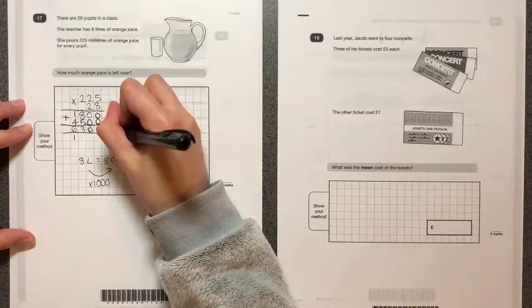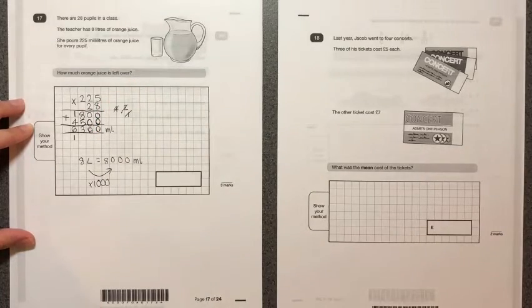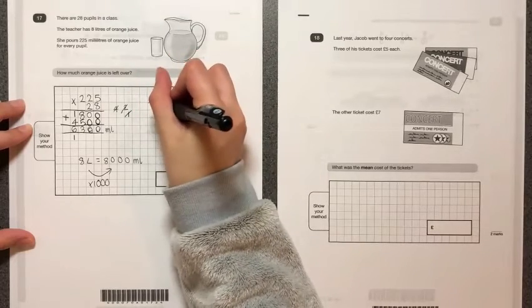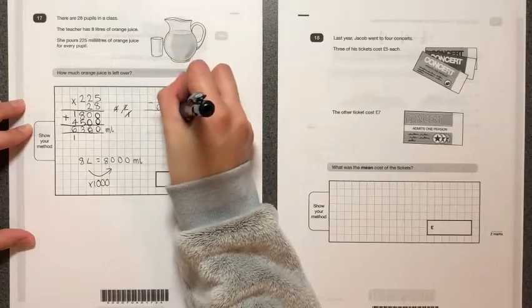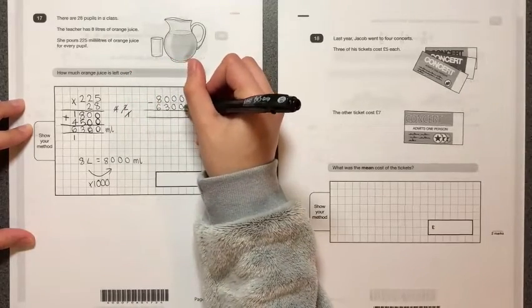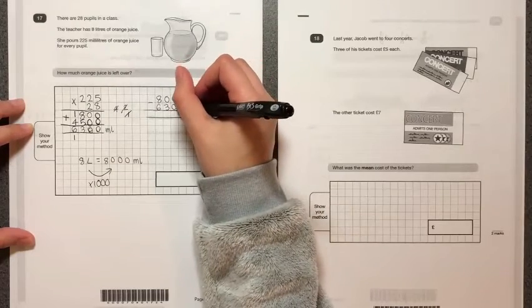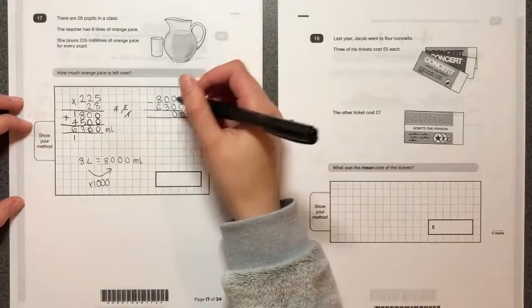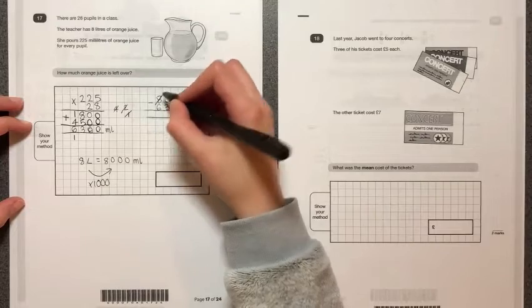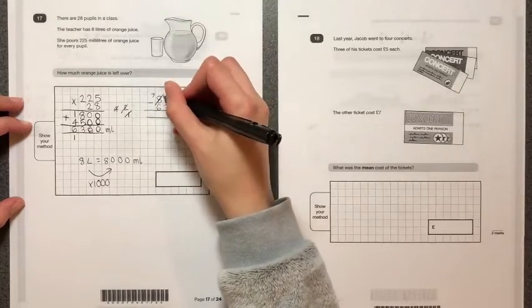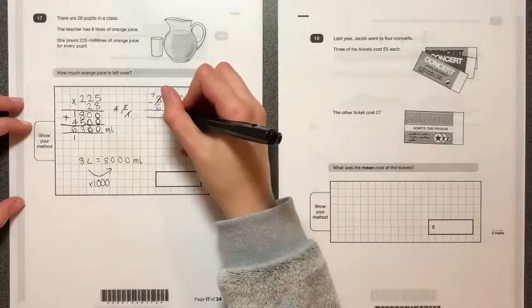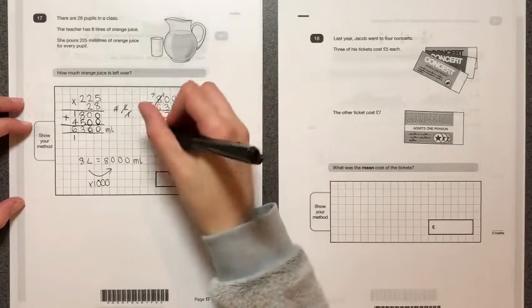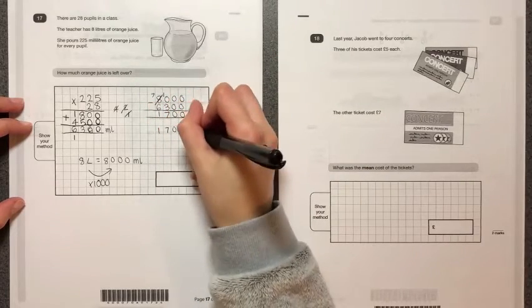Our answer here was also in millilitres, so we can take these two numbers away from each other now, using a column method. If we minus these two numbers from each other, 0 minus 0 is 0, 0 minus 0 is 0, 0 minus 3, well we can't do that, moving on to our 8, minus 1 from it, making it a 7, carry over the 1. 10 minus 3 gives us 7, 7 minus 6 is 1. And our answer is 1,700 millilitres.